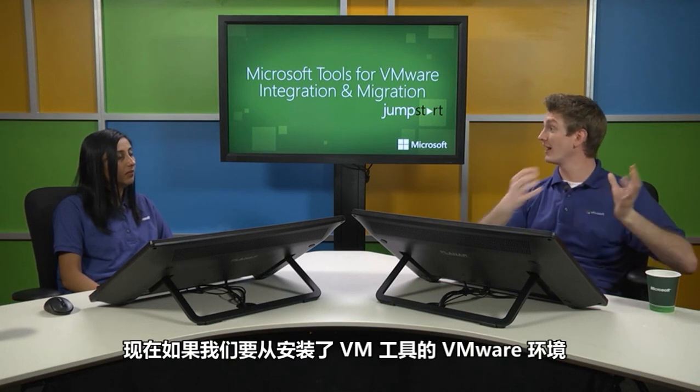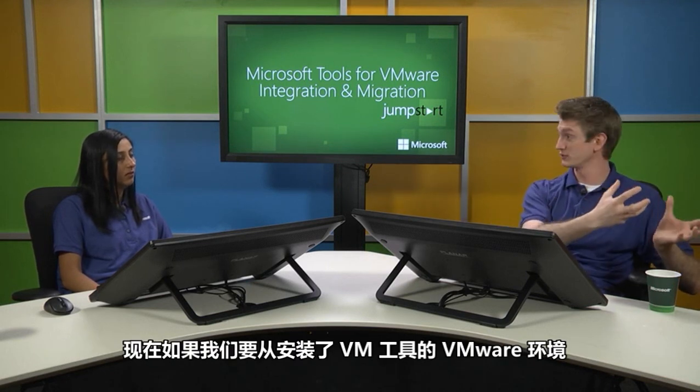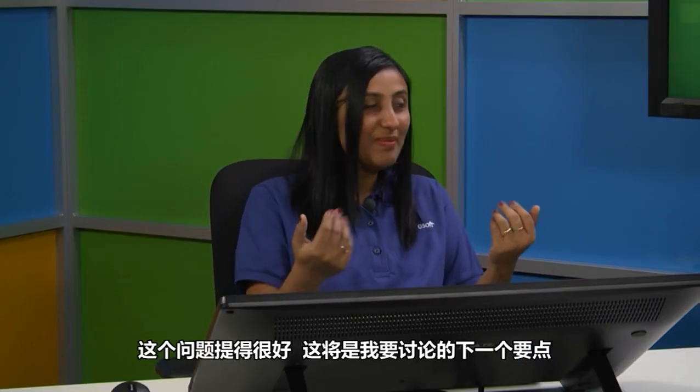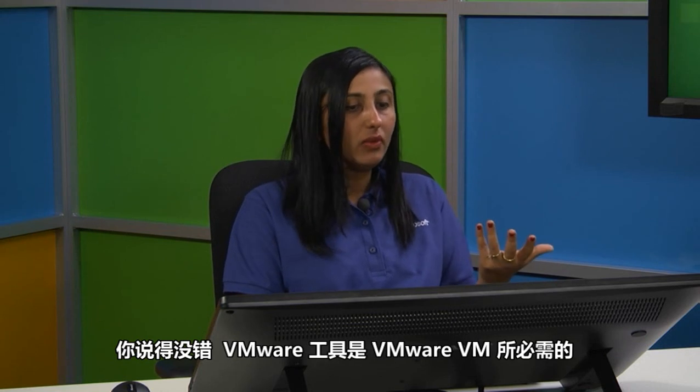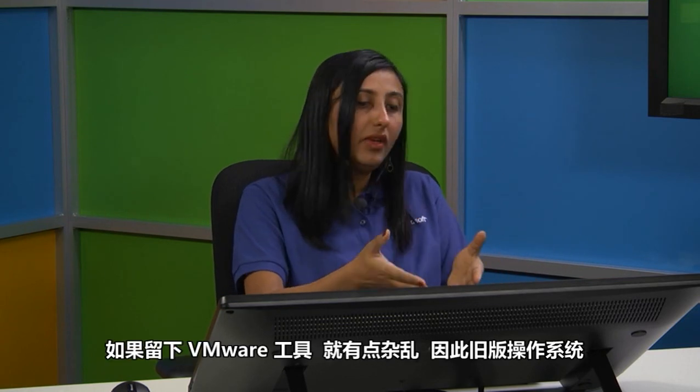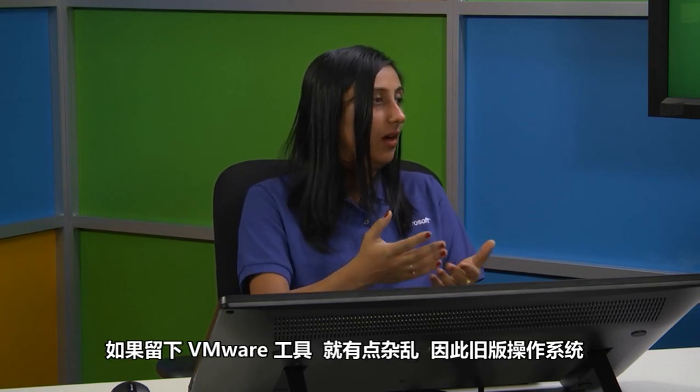But now, if we're going to move from our VMware environment that has VM tools installed over to our Windows Server environment that needs the integration components installed, how do we handle that? That's a great question. That was going to be my next talking point. Right on. So yeah, you're right. VMware tools are required for VMware VMs, and we are actually creating VMs on Hyper-V. And if we leave the VMware tools in, they're kind of noise.